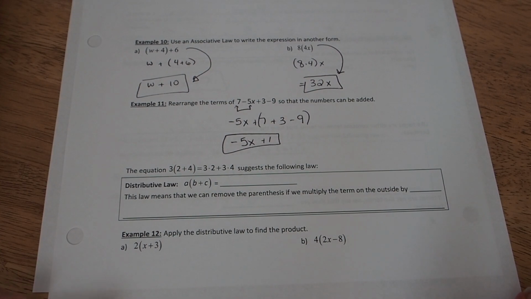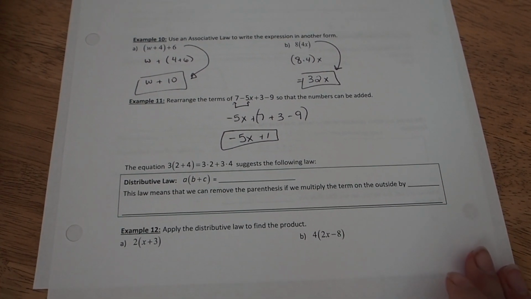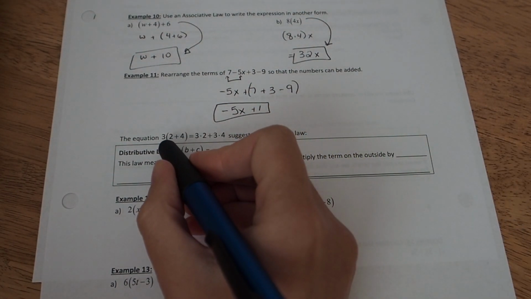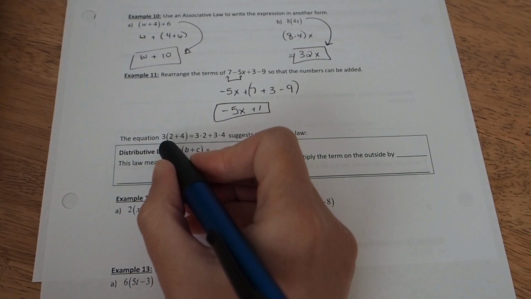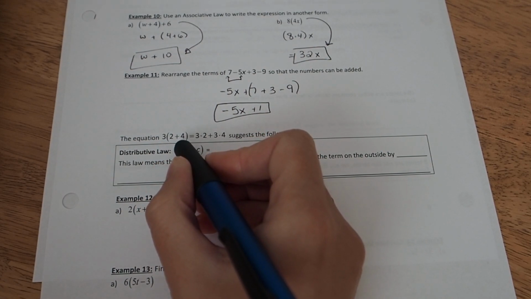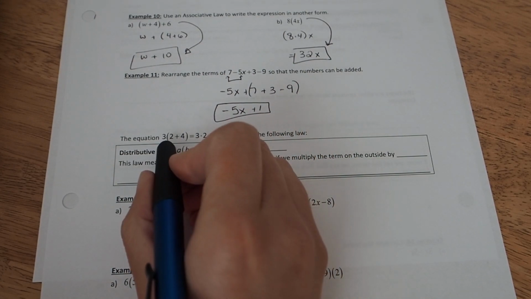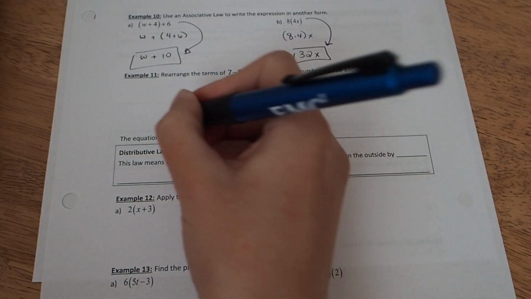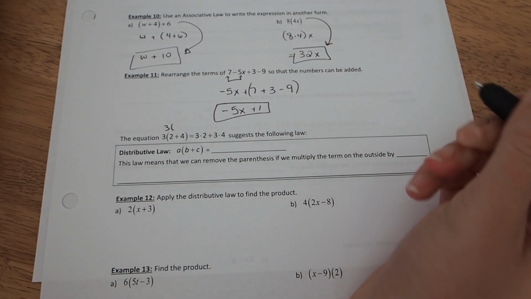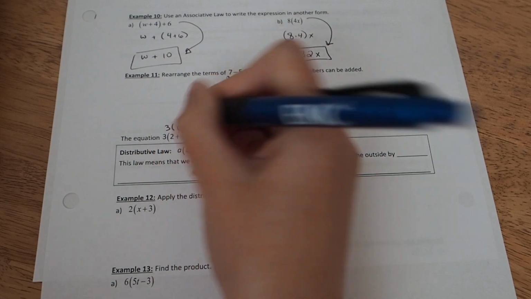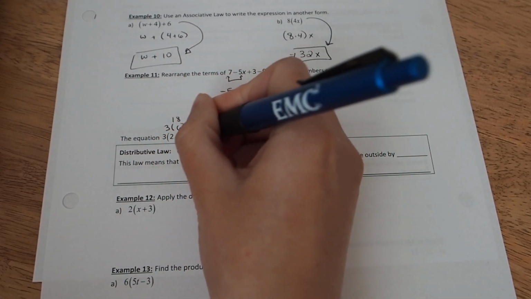The following law, the last law here, is a little more complicated because it involves both addition and multiplication at the same time. So we're going to check this law here. It says that 3 times 2 plus 4 is the same thing as 3 times 2 plus 3 times 4. So there are two ways of getting the same value here. The first one is to use the parentheses first. Order of operations says you do what's inside the parentheses first. So 2 plus 4 is 6. And if you do 3 times 6, you get 18.